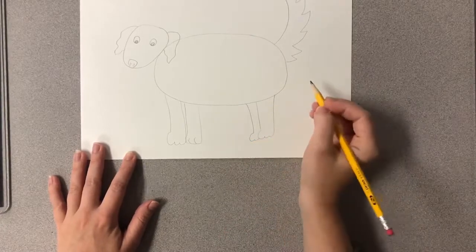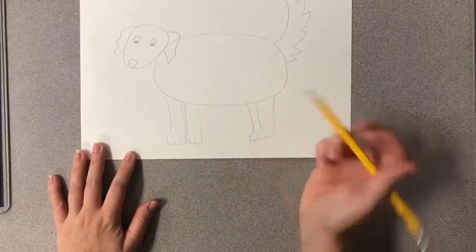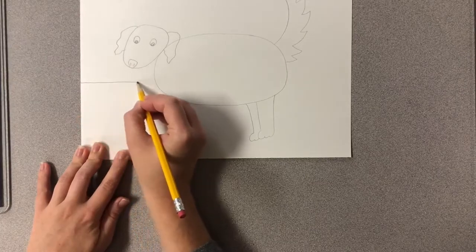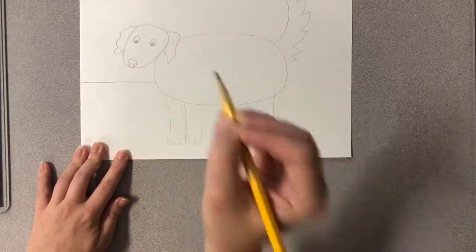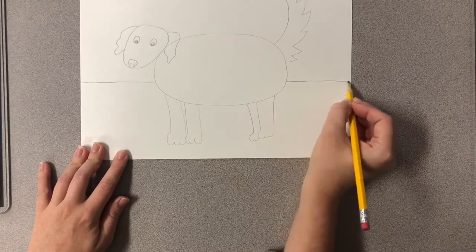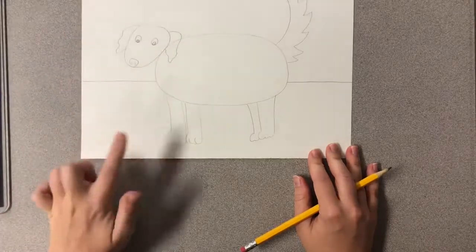What I'm going to do, I'm going to put something on my paper I like to call the magic line. This is our horizon line. So if I add a magic line, the line goes across, across, across. When it gets to my dog, I'm going to stop. I'm going to pick it up. I'm going to jump to the other side. And my magic line is going to continue. Now I've got the sky up here and the ground down here.